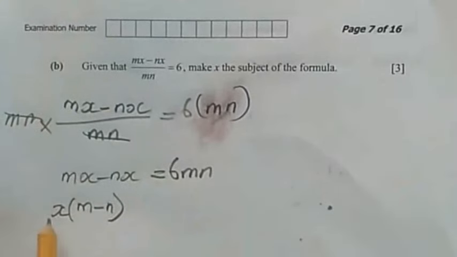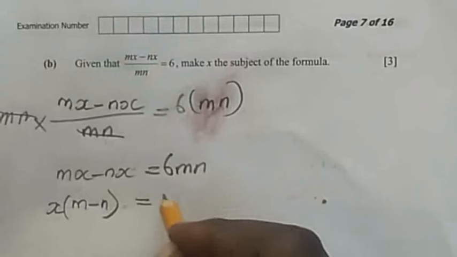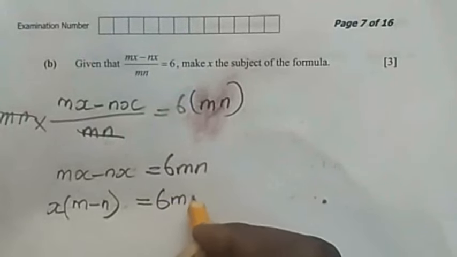The value is the same, although we have just refactorized them. If you try to expand this, it's going to give you the same answer. If you get rid of brackets, you are going to come up with this, which is equal to 6mn.